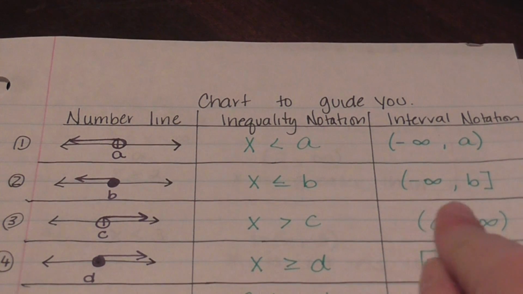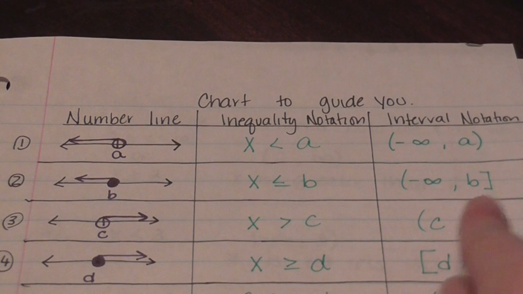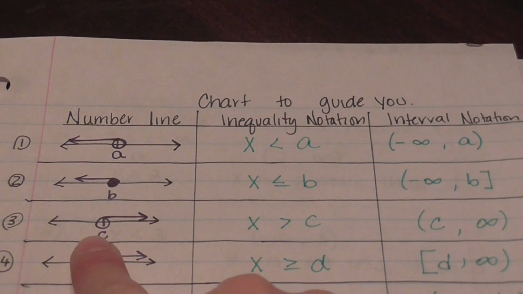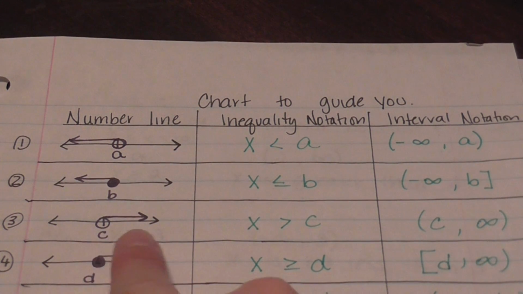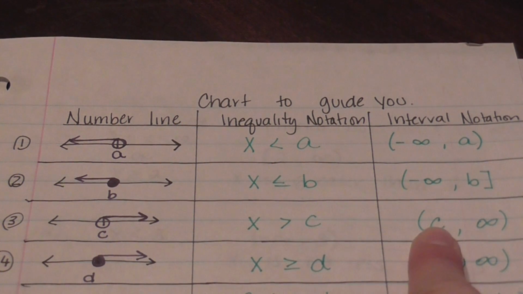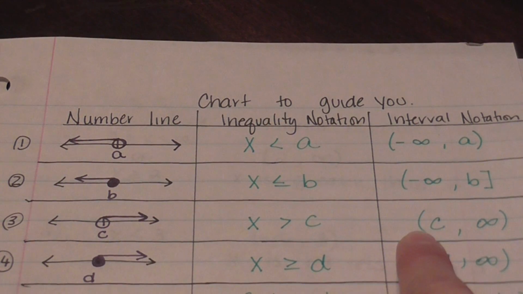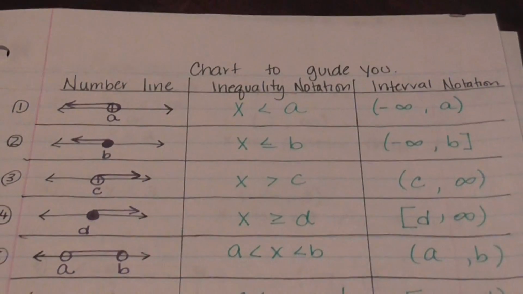It's always going to be a parentheses. Your B gets a bracket because that's the side on which it's closed. If we're going greater than, C is the lowest number, and it's every x that's bigger than C, so x is greater than C. So we're going to start at C and go all the way to infinity. The circle's not closed, so you don't get a bracket. We get a parentheses instead.